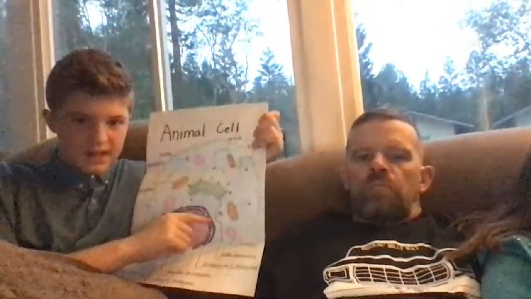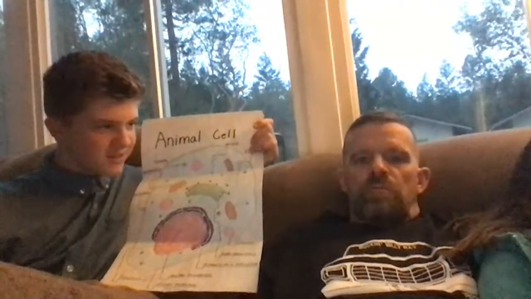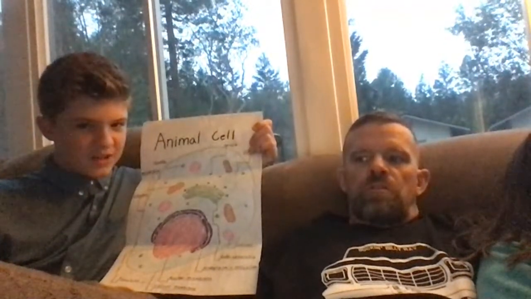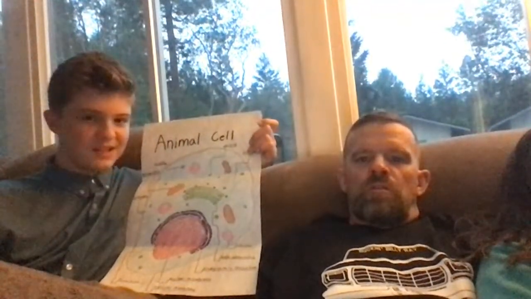This purple ring here is part of the endoplasmic reticulum. You gotta ask me a question now and then, okay? Oh, okay. All right. So, you know what the endoplasmic reticulum does, Dad? The endoplasmic reticulum transfers material. Yes, it moves things around. It transfers things to different parts of the cell to do all the different things in the cell.